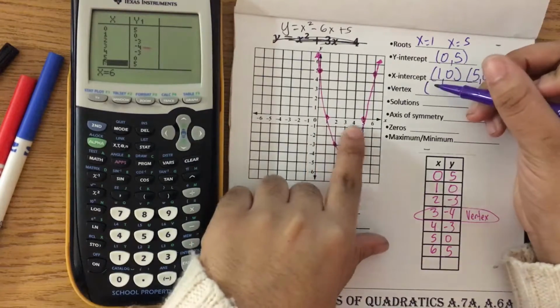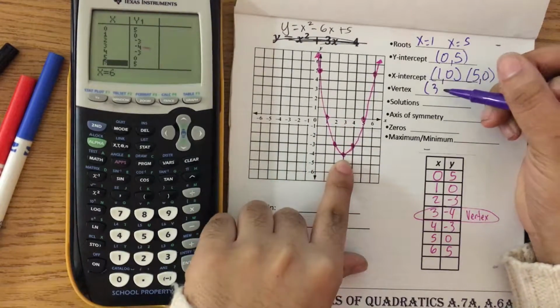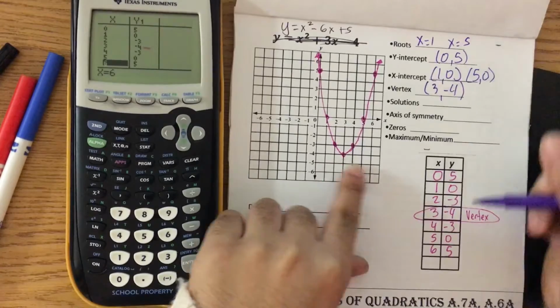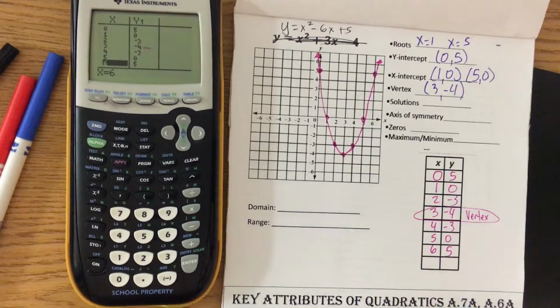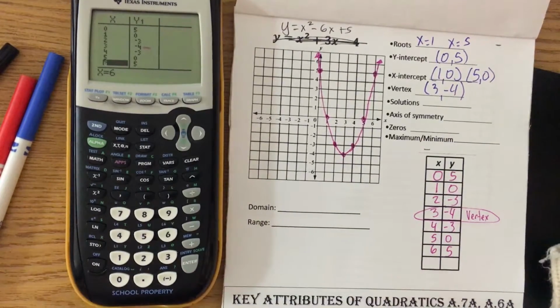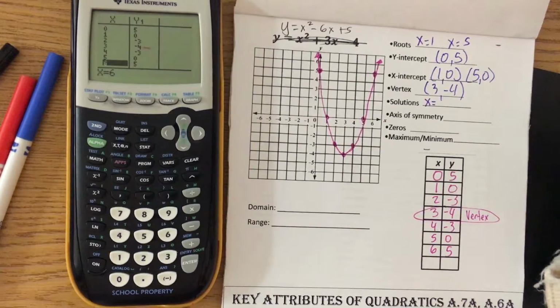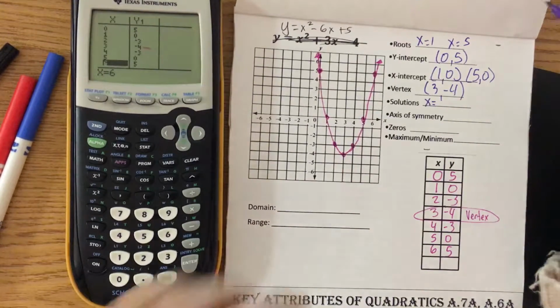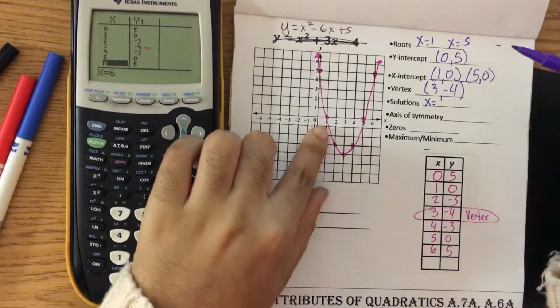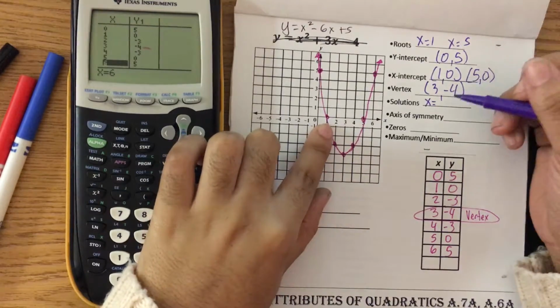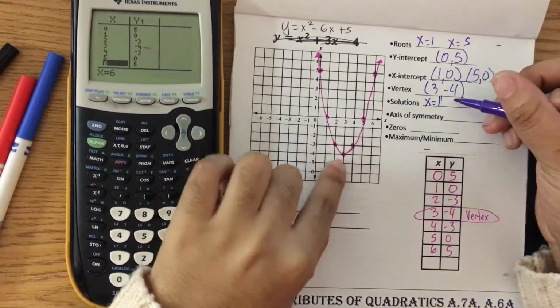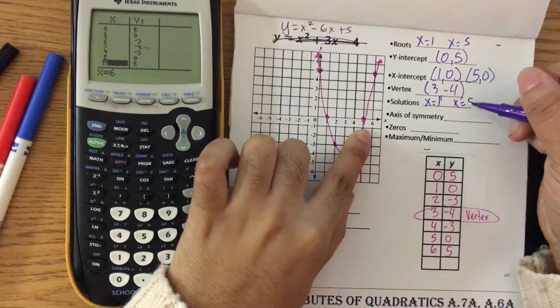So 3, -4. It's also in your table. Solutions, where the graph crosses the x-axis. x equals 1 and x equals 5.